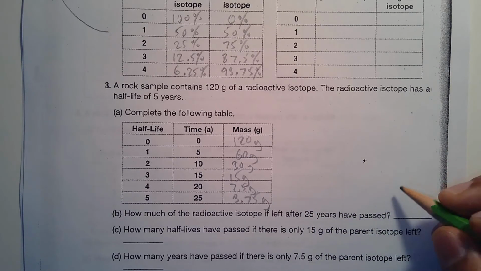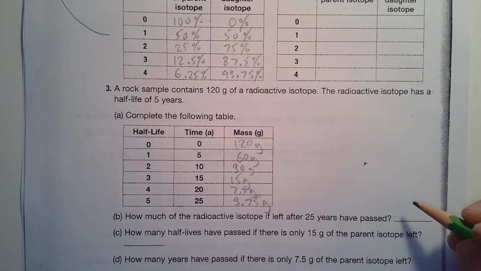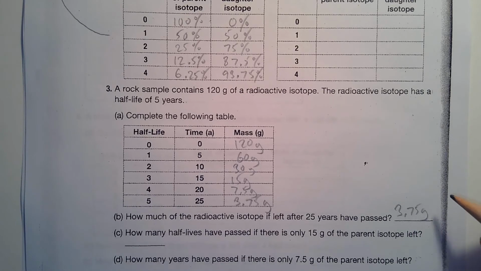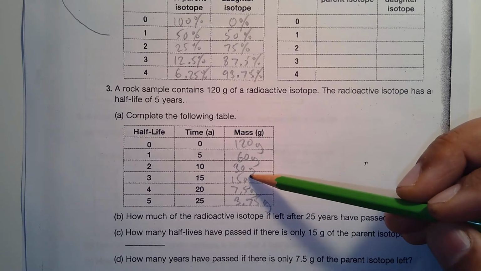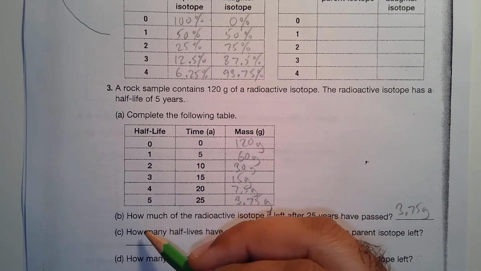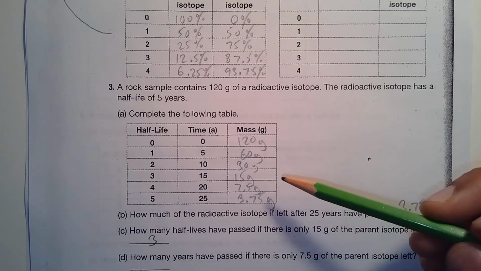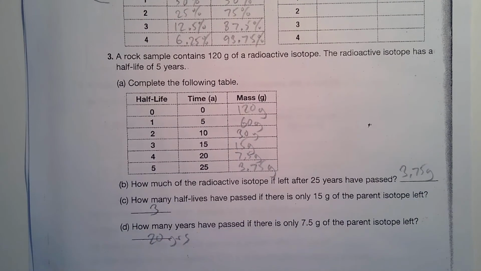It says how much of the radioactive isotope is left after 25 years. After 25 years, because you've gone through 5 half-lives, you only have 3.75 grams. How many half-lives have passed if there's only 15 grams of the parent isotope left? That would be after 3. And how many years have passed if there's 7.5 grams? That would be 20 years.